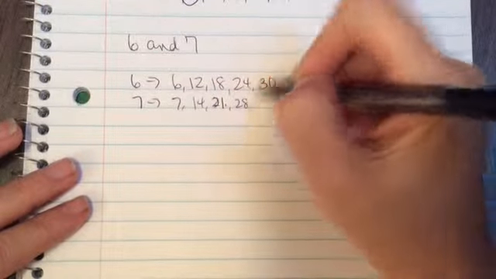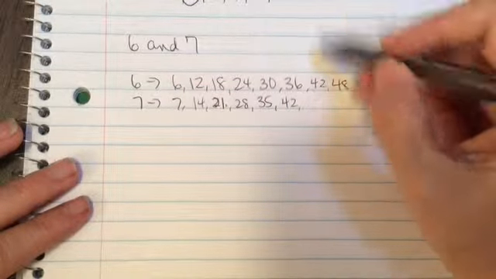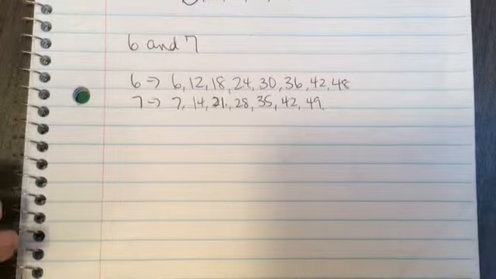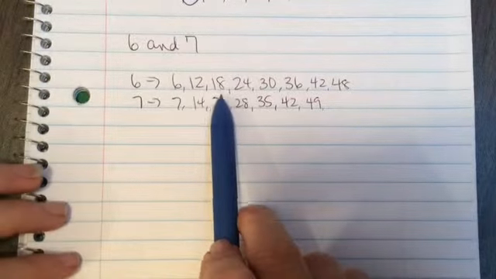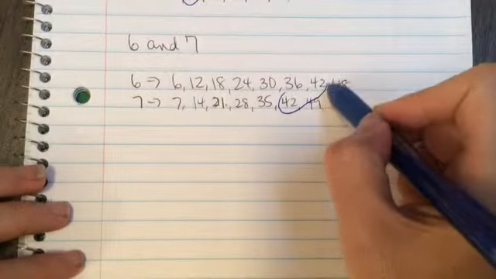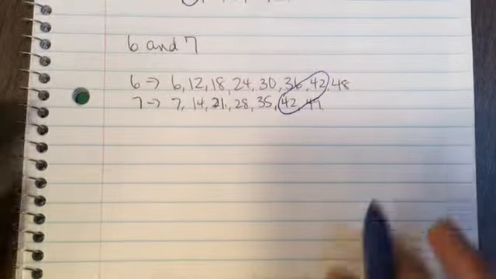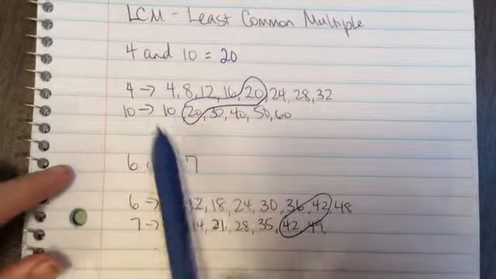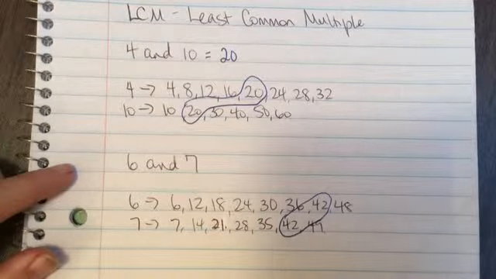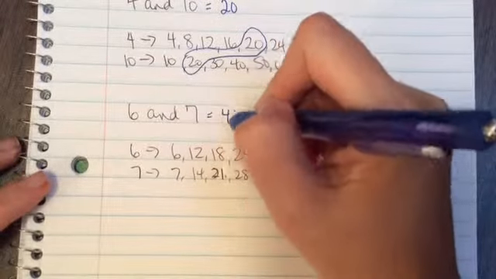21, 28, 35, 42, 49. All right, I see the one they have in common first. They don't have anything in common until you get to 42. So that took us a little while to get there. So this is one way to do it. You just list out the multiples, and the first one that they have in common, that's the least common multiple. So this would be 42.